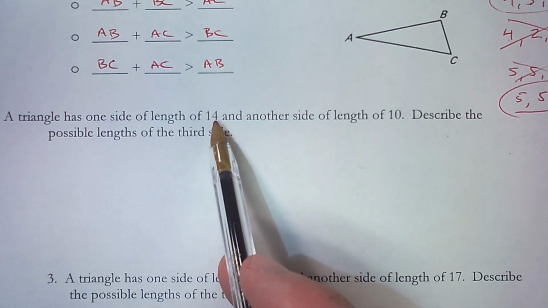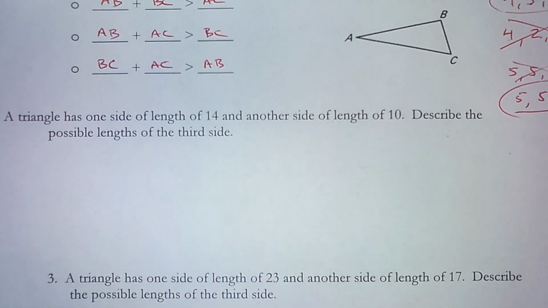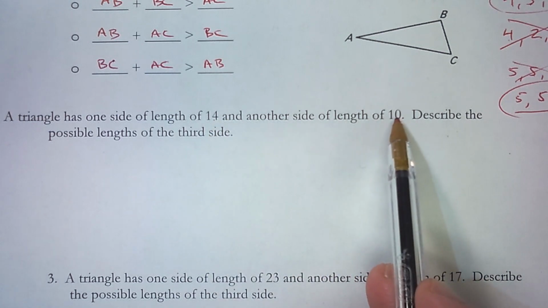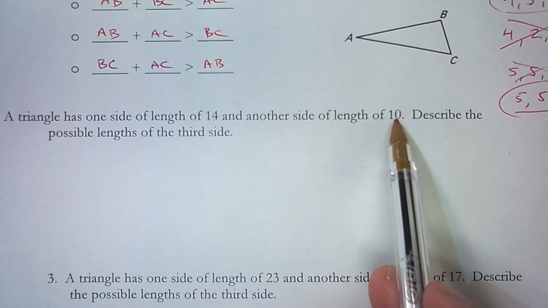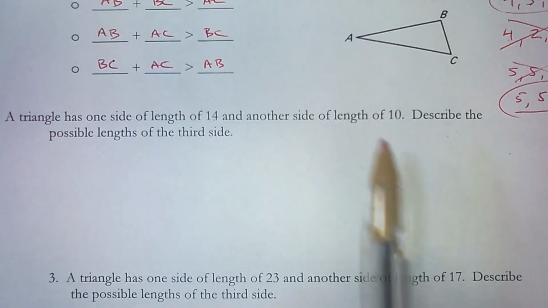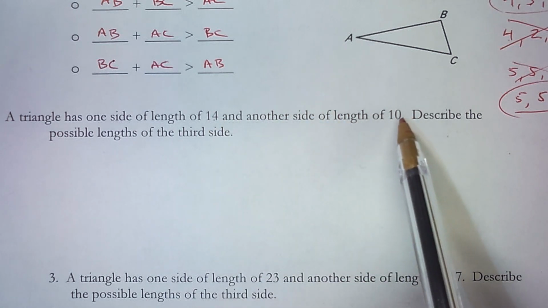So a triangle has one side length of 14 and another side length of 10. Describe the possible lengths of the third side. Okay, so if sides are 14 and 10, the third side could be the shortest side, it could be the longest side, it could be the medium side, but it can't just be any number in the world. So let's just say the third side is going to be the shortest side.